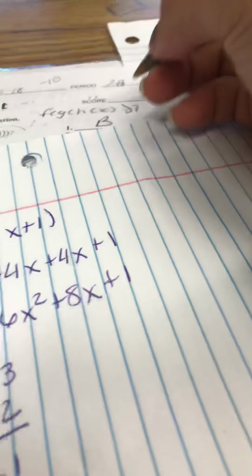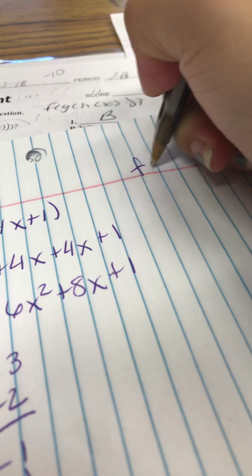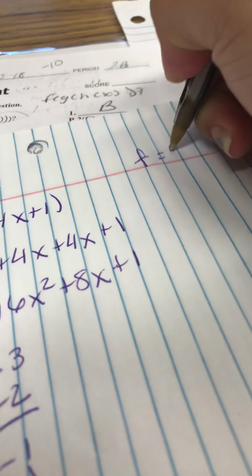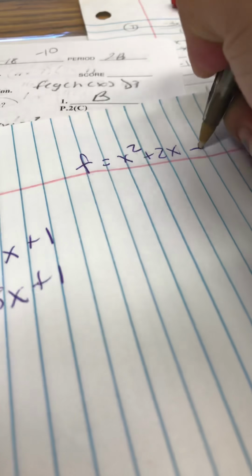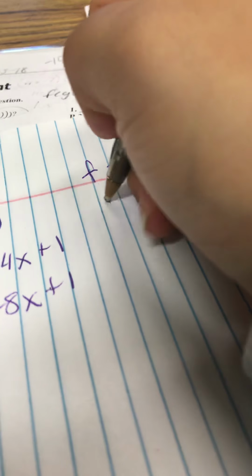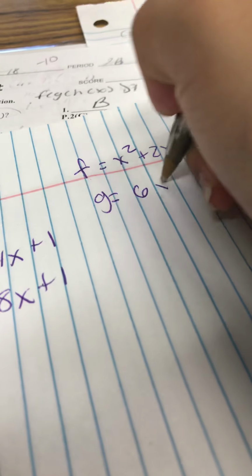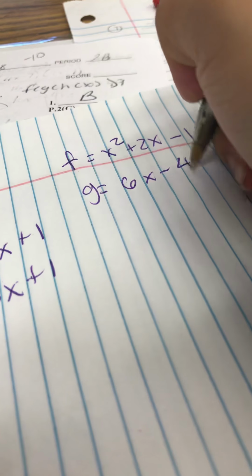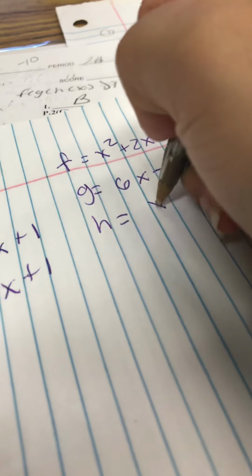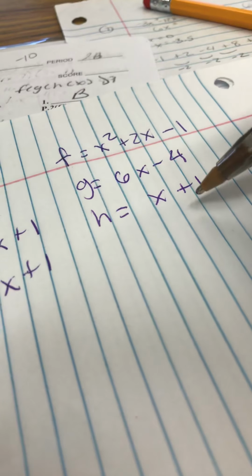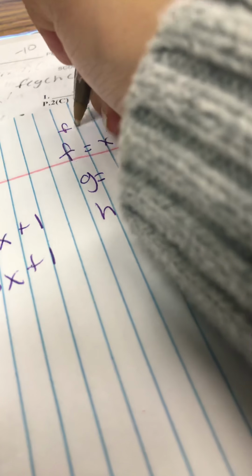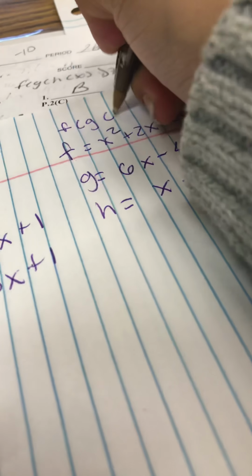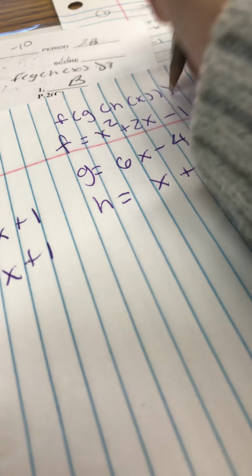Now we're going to try this with our own values. So for f in this scenario, we will have x squared plus 2x minus 1. And for g, we'll have 6x minus 4. And for h, we will have x plus 1. So once again, we're going to put what we want here, which is going to be f inside of g, inside of h, inside of x.